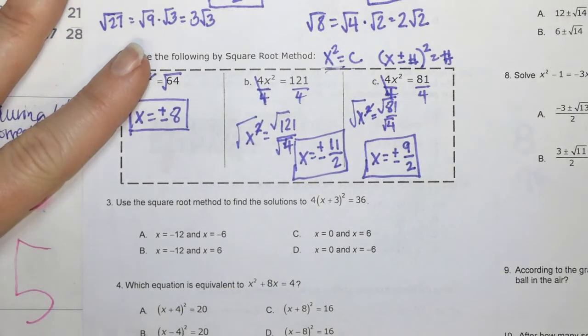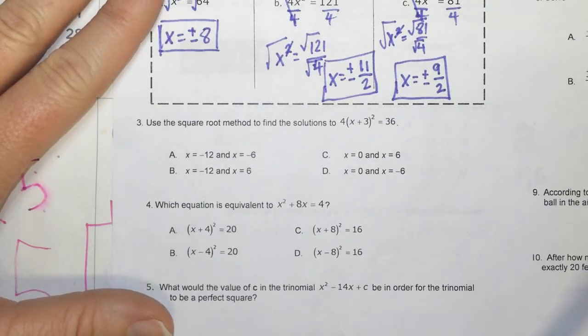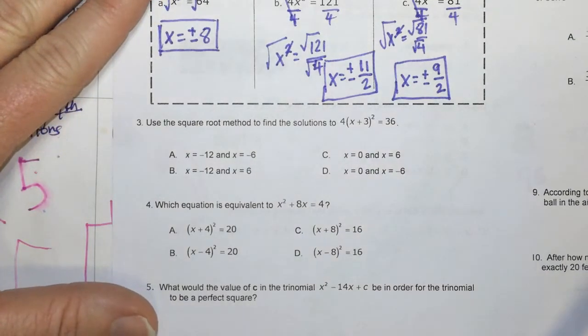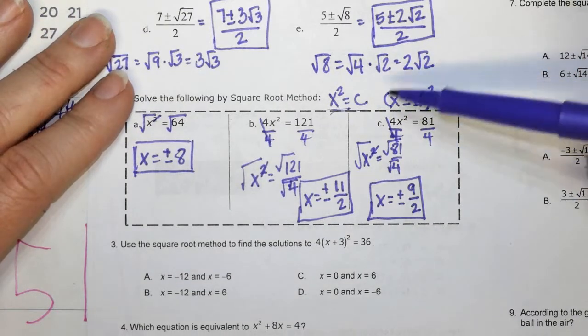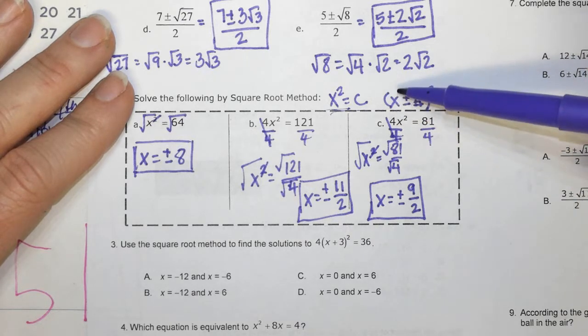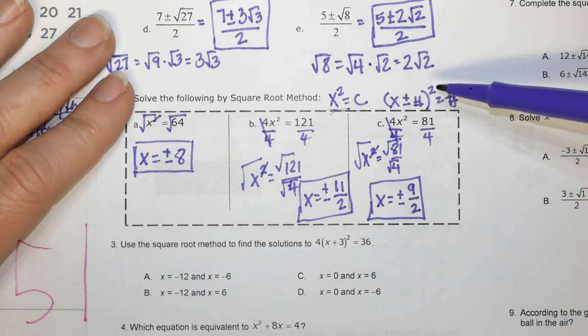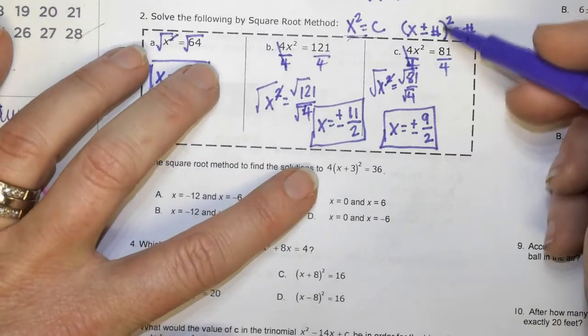All right, number 3, it says to use the square root method to find the solutions to 4 times x plus 3 squared equals 36. Okay, so just like up here, I want it to be set up in this format, because I'm going to treat this as my x squared, even though it's got a number inside of it. It's not exactly the same, but I can still take the square root of it. So I want this one to look like that.